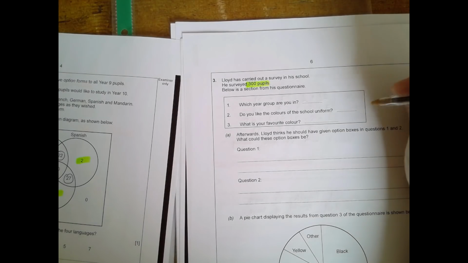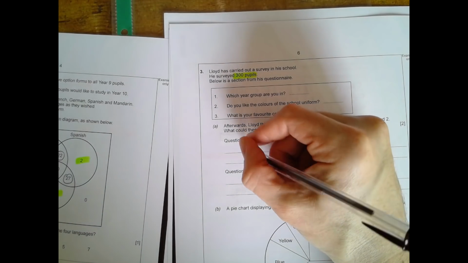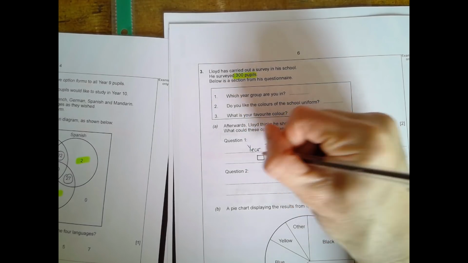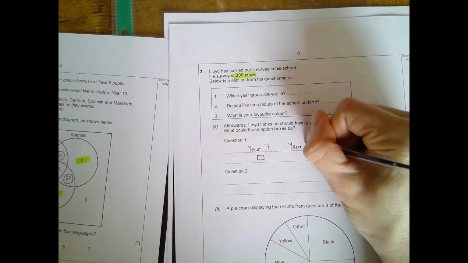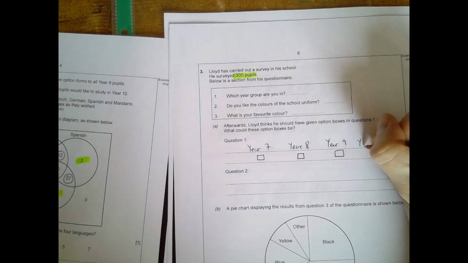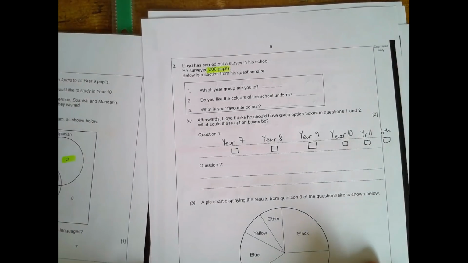So it says, afterwards Lloyd thinks he should have given option boxes in question 1 or 2, so there you go, it's him saying that himself. What could these options have been? So it would have been something like this, wouldn't it? It would have been year 7, tick box, year 8, year 9, year 10, year 11, and then 6th form. Okay, we'll try and leave a bit more space than I did, okay?